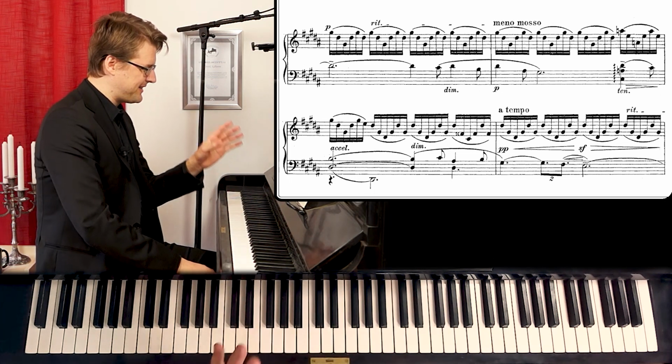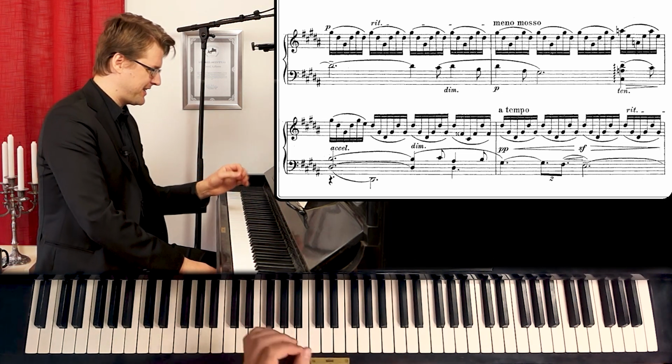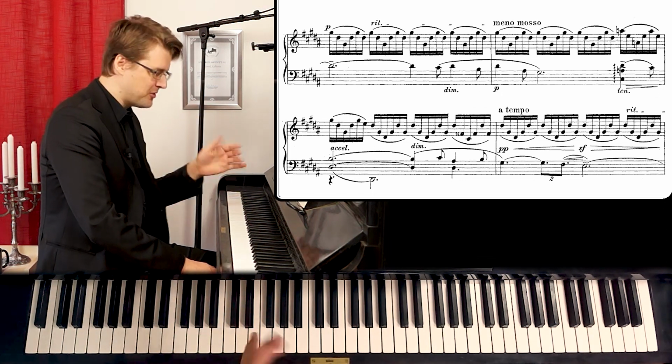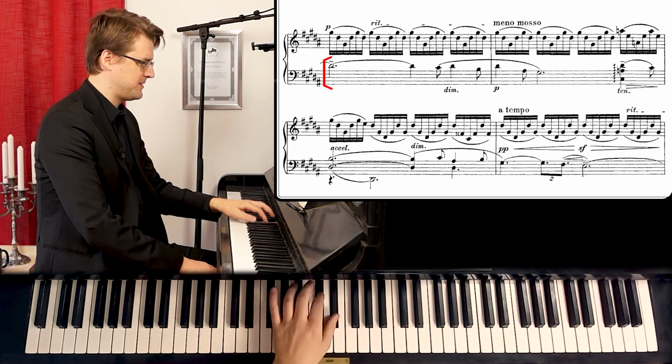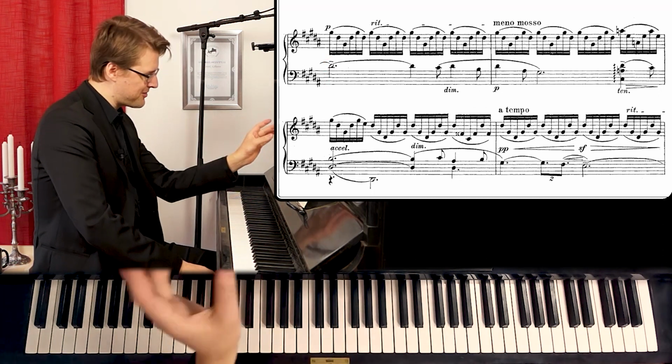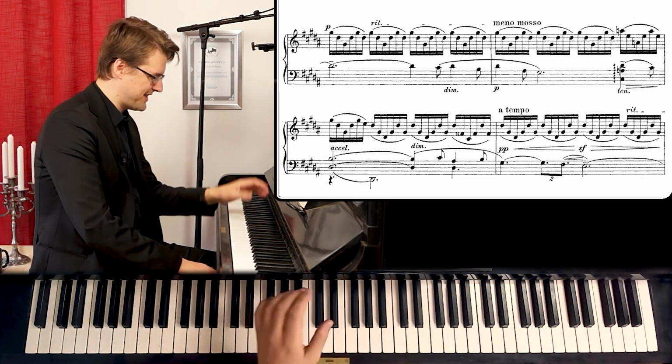This melody can easily get a little bit too static if you play on the D sharps, because they return on the beats. So the trick is to play on the other notes between the D sharps instead.